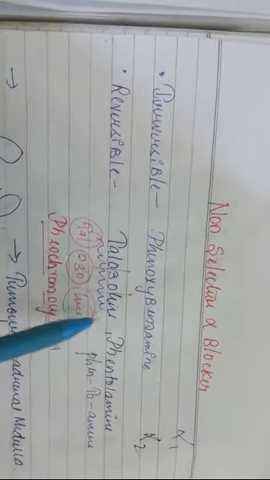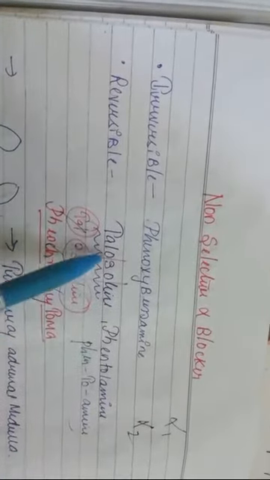If you look at the first one here, we have divided these non-selective alpha blockers into two: irreversible and reversible. In the reversible group, you have tolazoline and phentolamine.